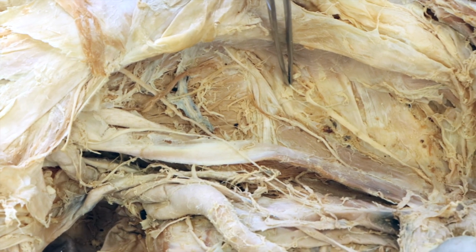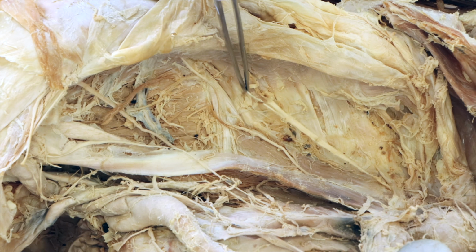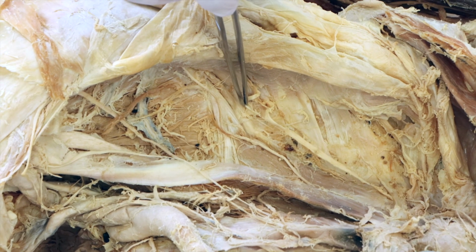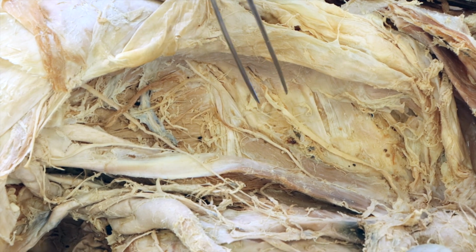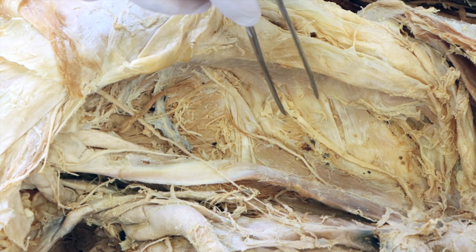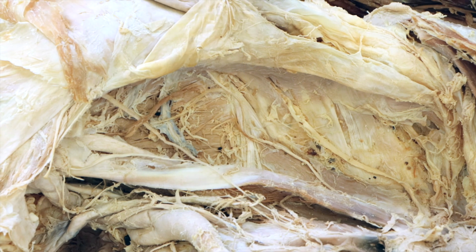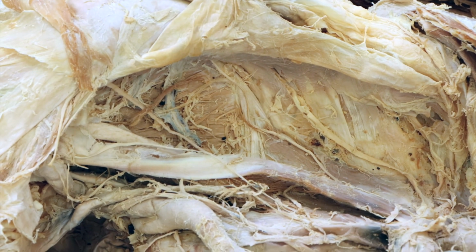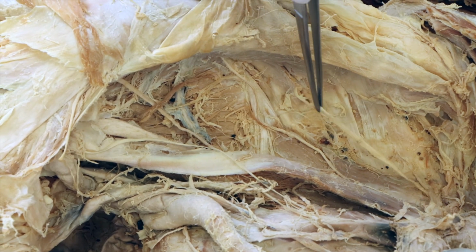So this is the sensory innervation of this nerve: the posterolateral region of the gluteal region, and part of the pubic skin is innervated by this nerve.